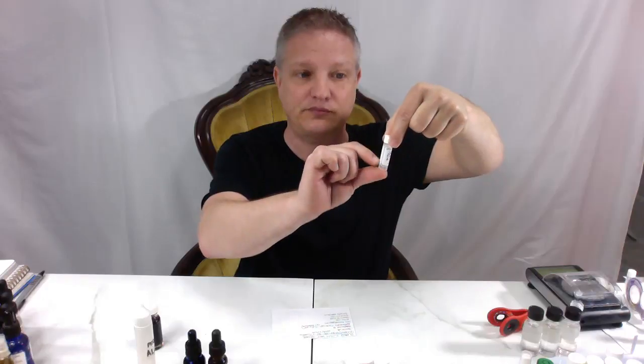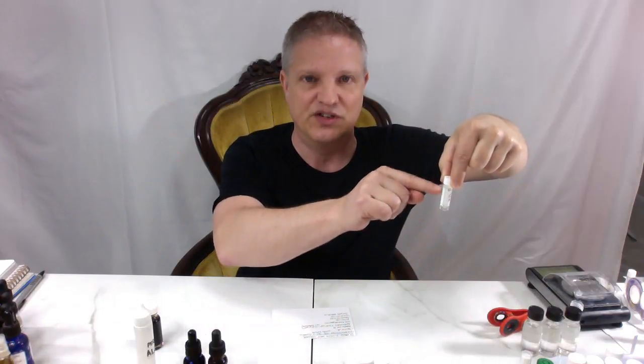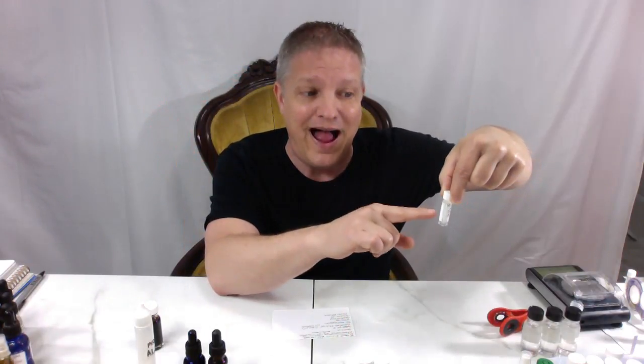For me, I decided, so this is a 2 ml container. If this were a citrus perfume, an undiluted formula, I would put 2 drops.